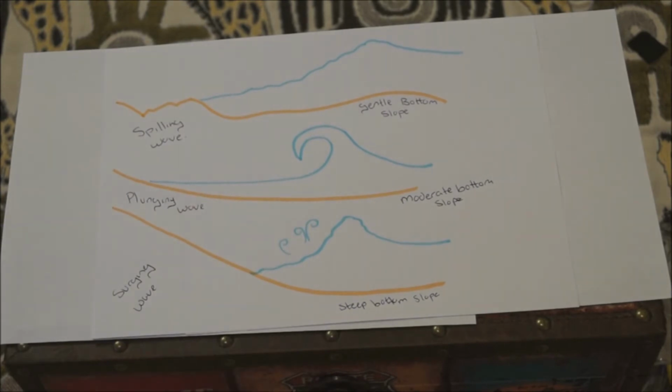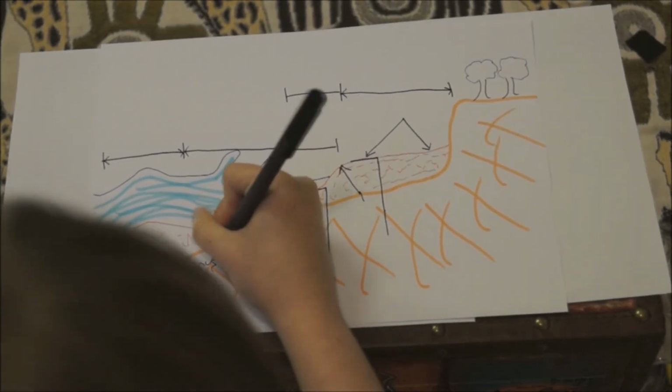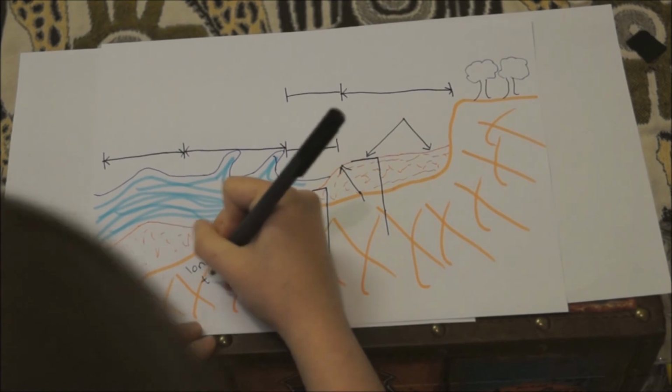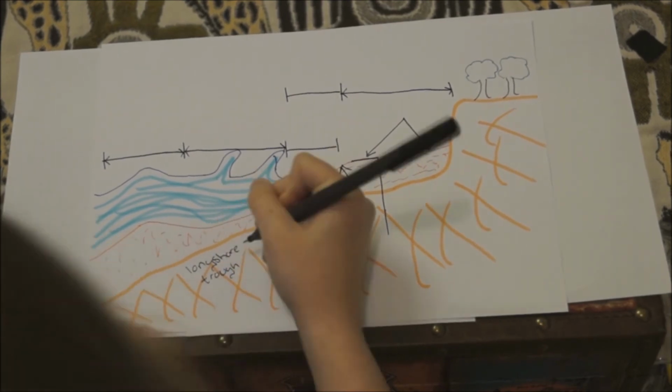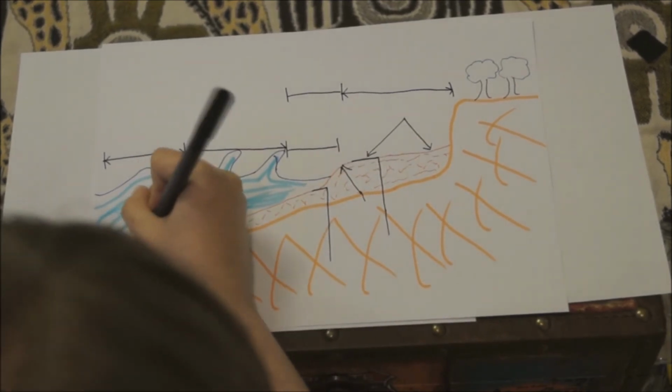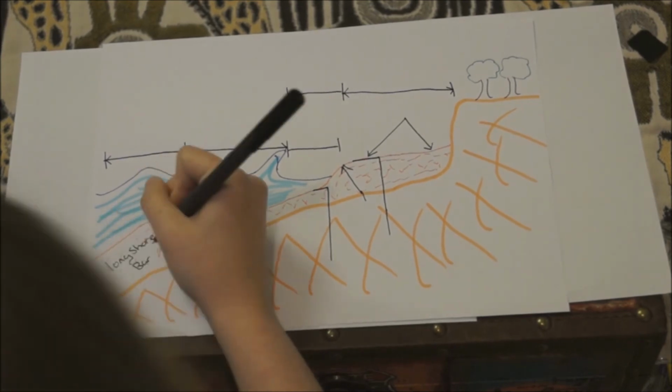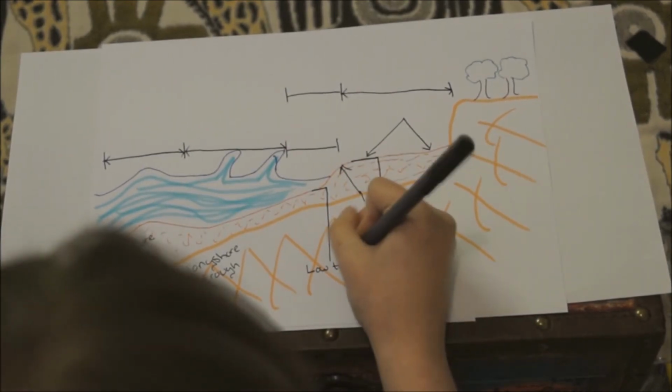After these two, you also have a surging wave. This is a lot more powerful and is more common in winter seasons and stormy weather, as it is a very destructive wave. The beach profile is made up of several things. This includes a high tide level, a low tide level, a beach face, a longshore trough, a longshore bar, a breaking zone, a surf zone, and a swash zone.